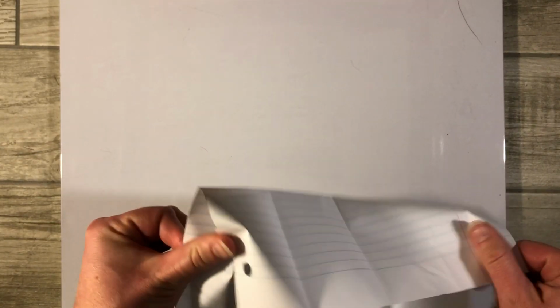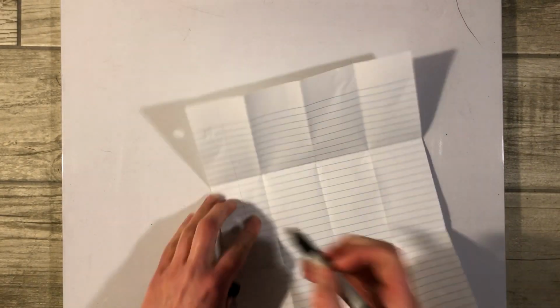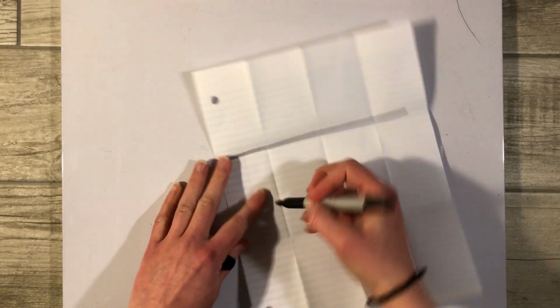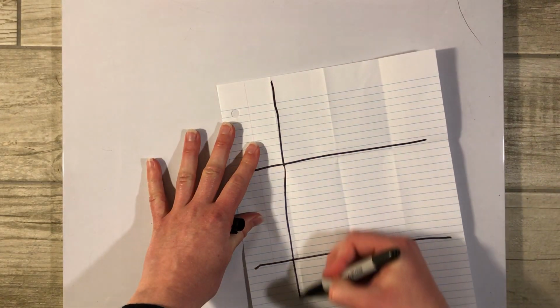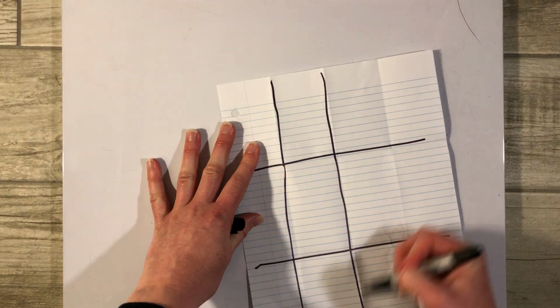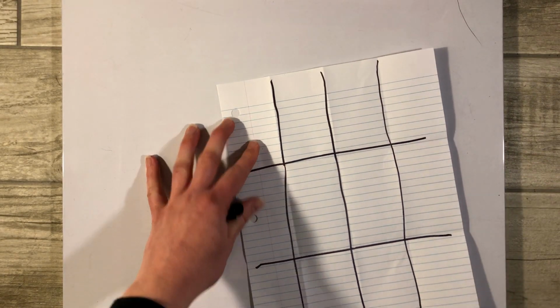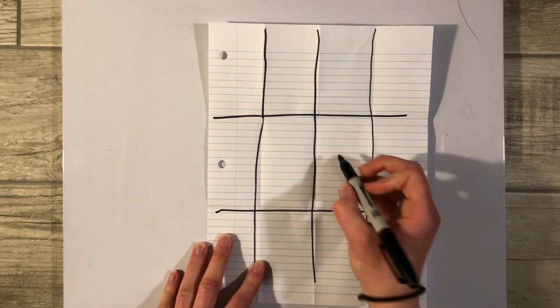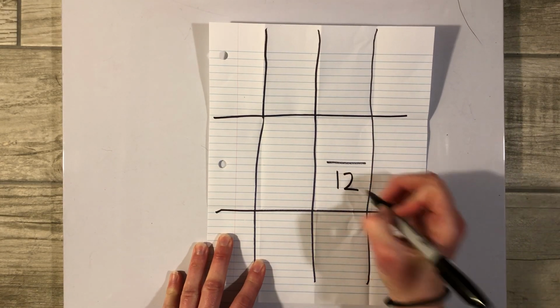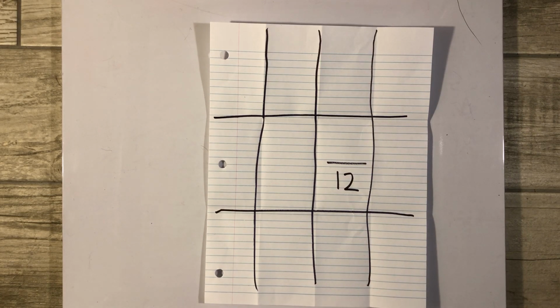And now I'm just going to trace all the lines that I have. Not tracing it very neatly for the sake of time in the video, but if you could trace them neater, that would be appreciated. So I have 12 pieces. The denominator of my fraction is going to be twelfths because I have 12 pieces altogether. I'm going to color some of them in orange.